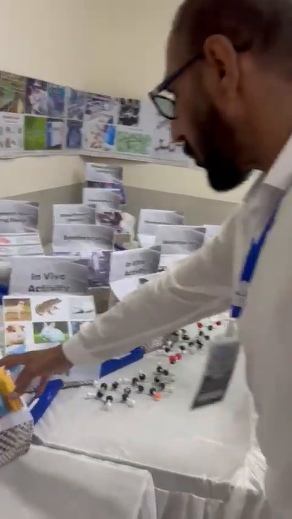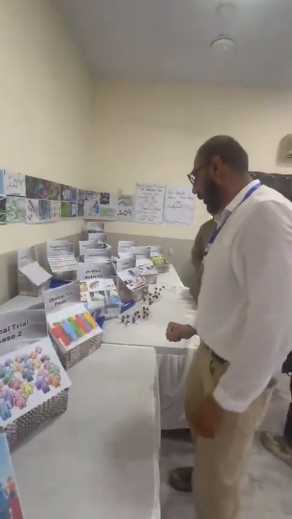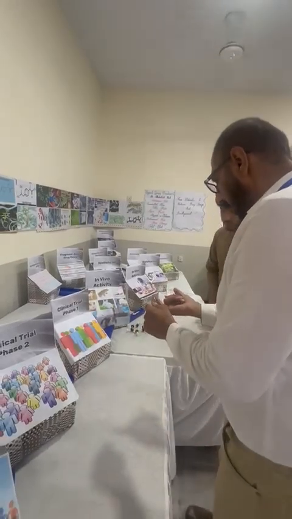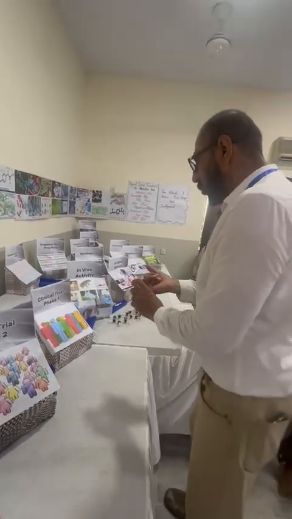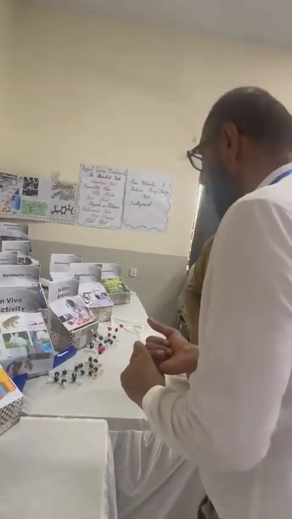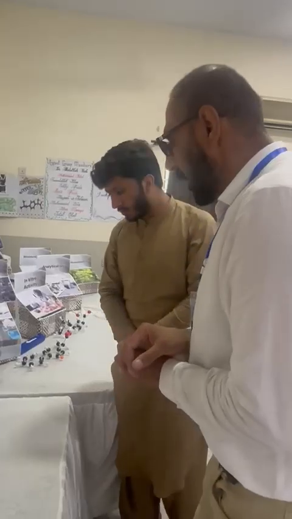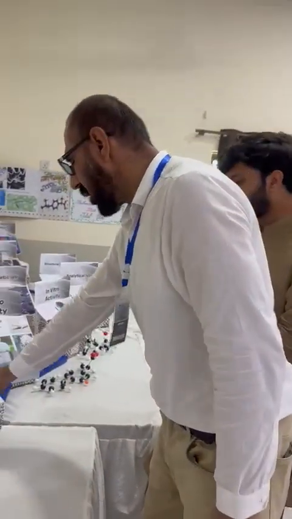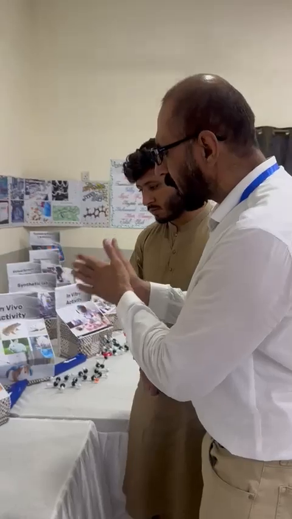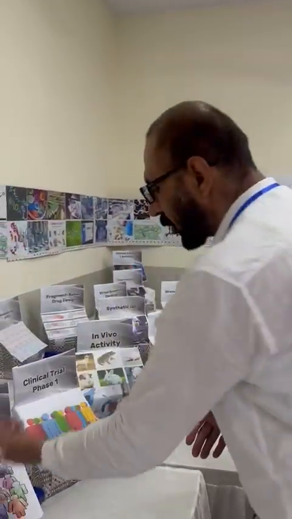Such compounds that pass from pre-clinical to human study will be called candidate drugs. In candidate drugs, we will take 20 to 30, 40, 50 individuals. They will be healthy volunteers. This study will continue for 1 to 3 years. Toxicity and pharmacokinetic studies, everything will be evaluated here.